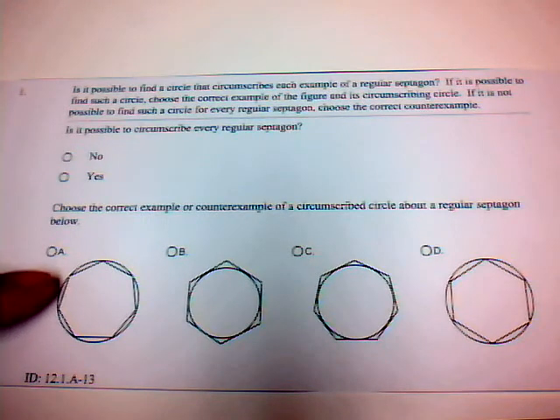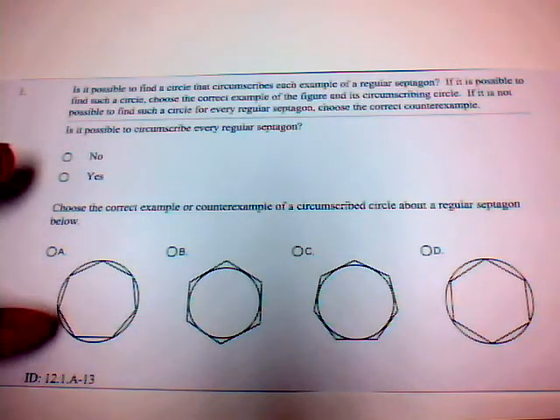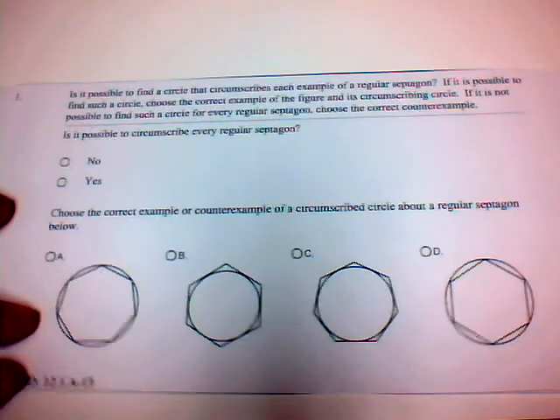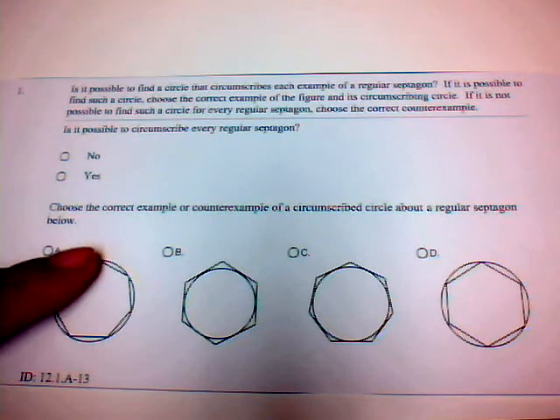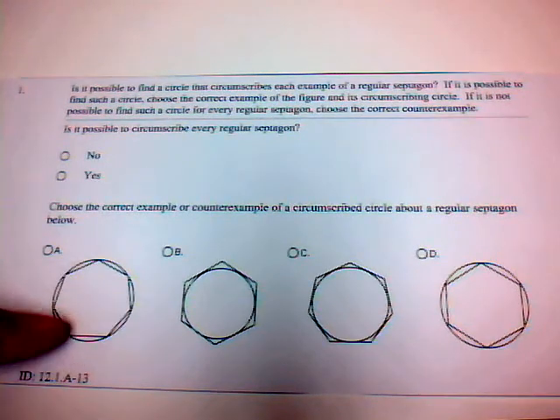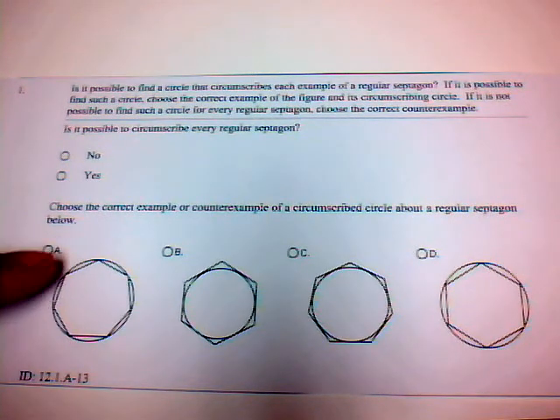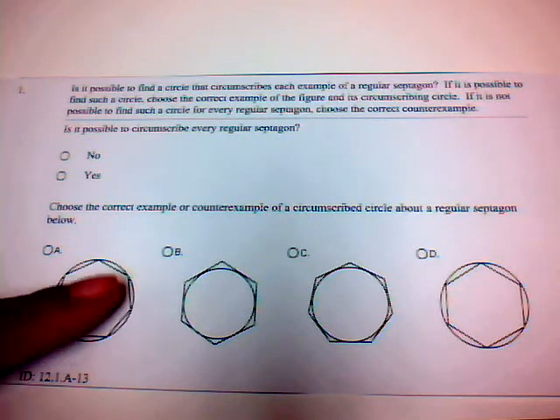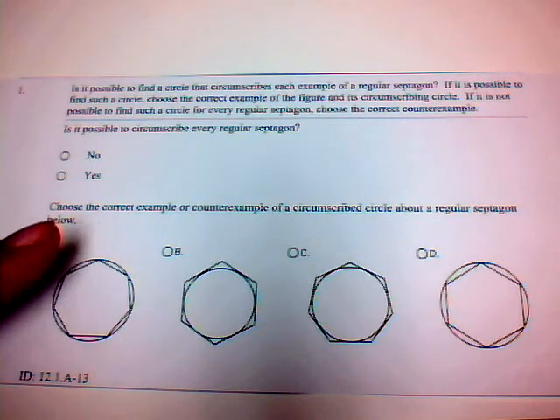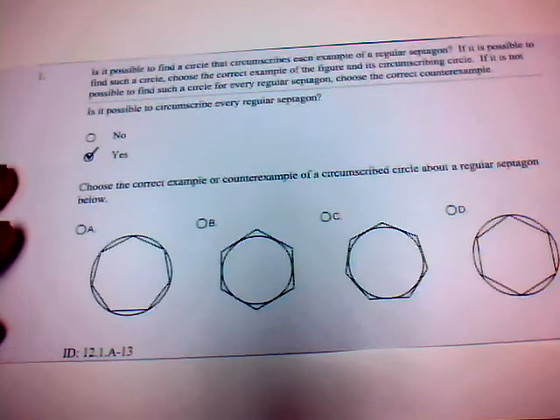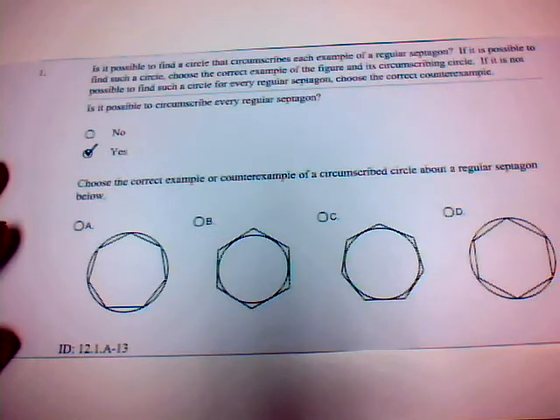Well, if you look at answer A, and by the way, in the homework you'll be given a choice of answers to choose from. Here's an example of a septagon, which is a 7-sided figure, and each vertex of that septagon touches the circle. So it is possible to circumscribe every regular septagon.